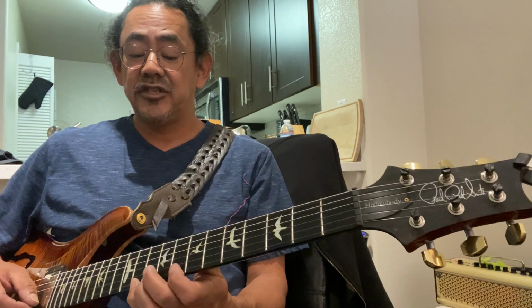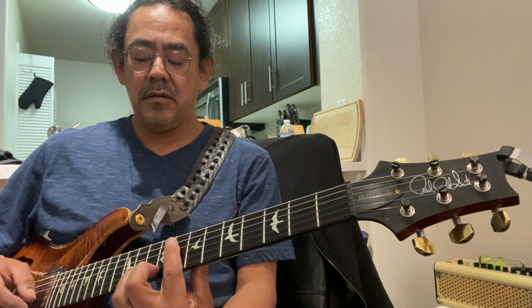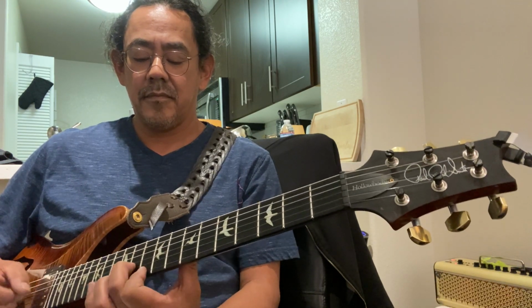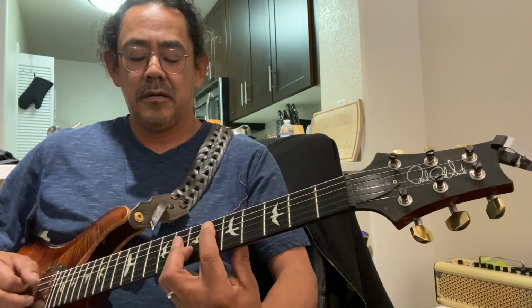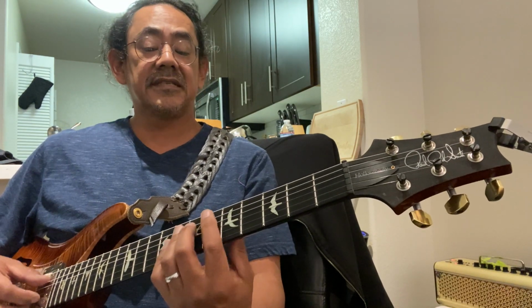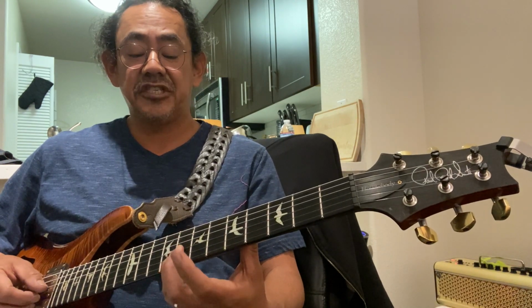Now, a relative major for that chord is E flat. Here's our E flat note. There's an E flat, which is the 6th fret of the A string, 8th fret of the G string.